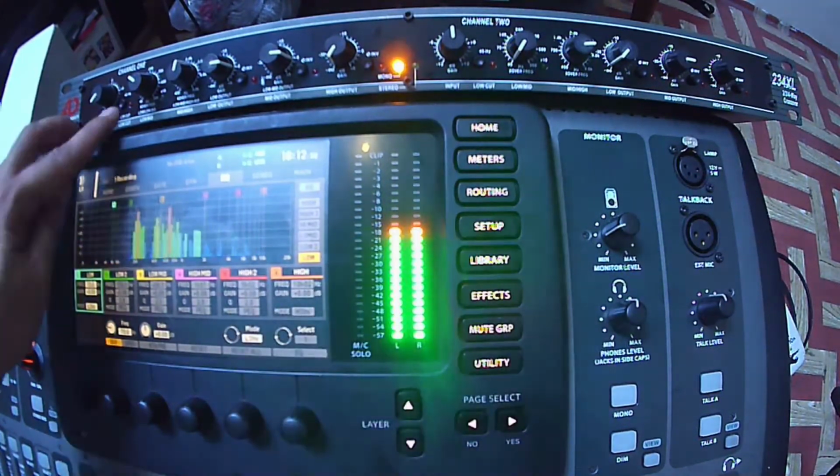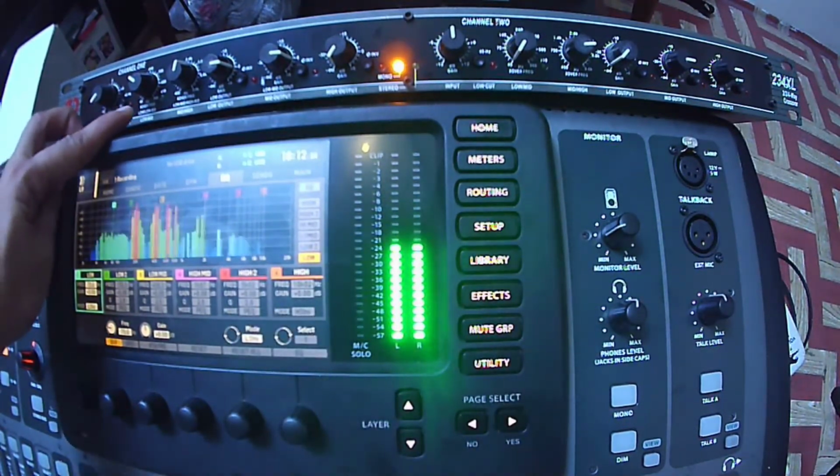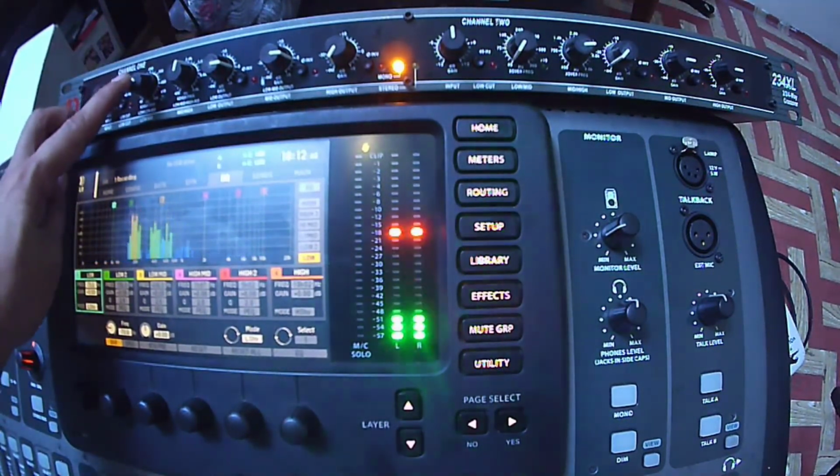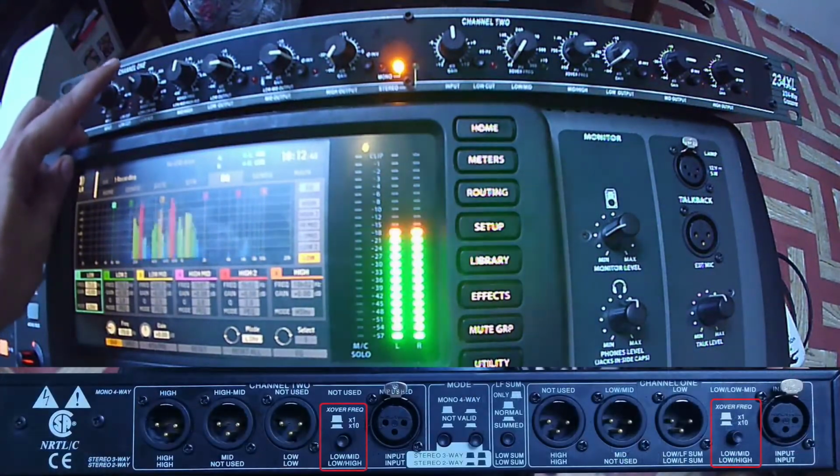And again, that button on the rear panel, which will be multiplier by 10 for this knob, for this crossover frequency between the low and low mid, can be used during mono configuration.